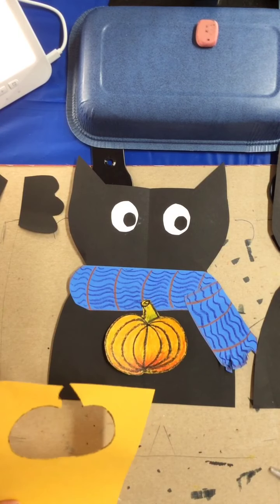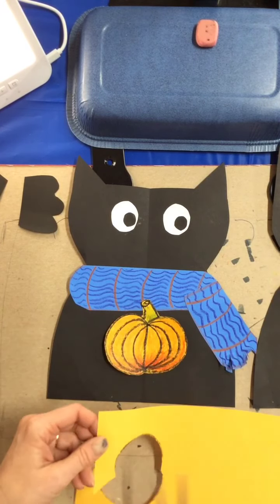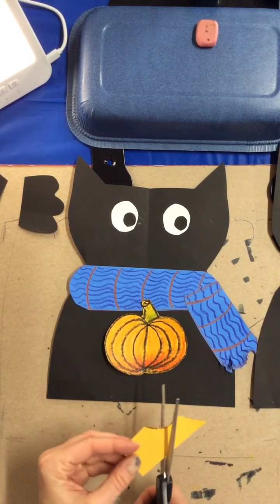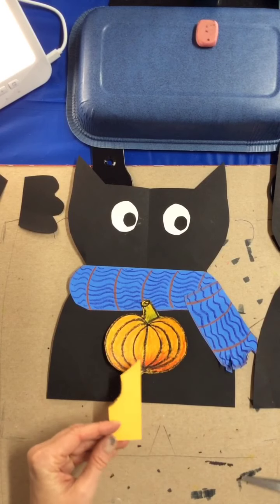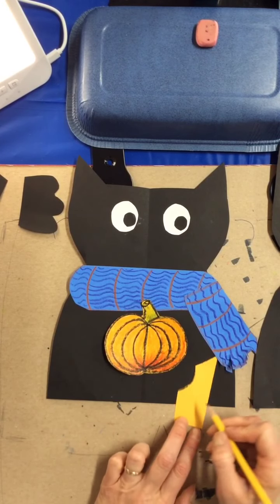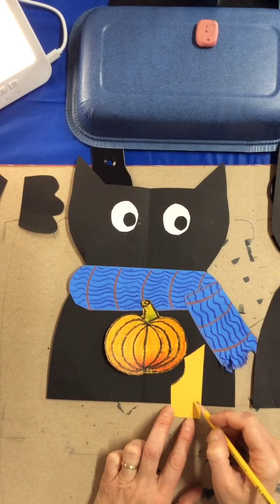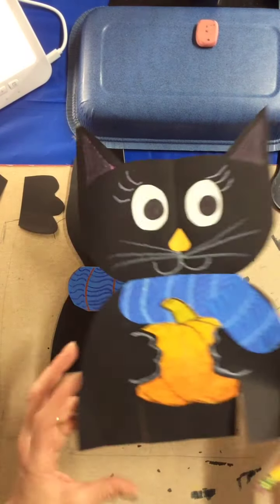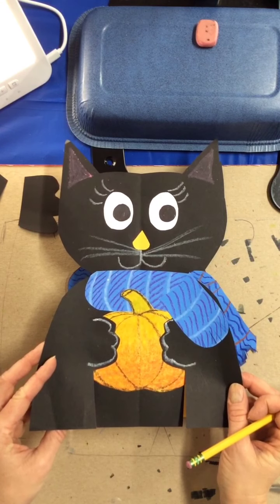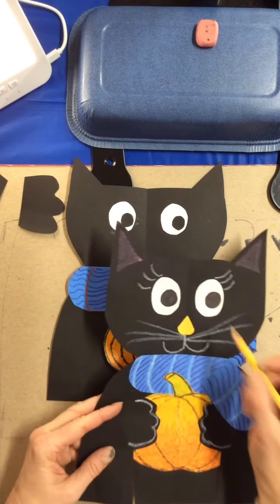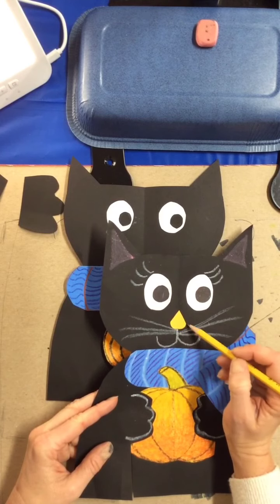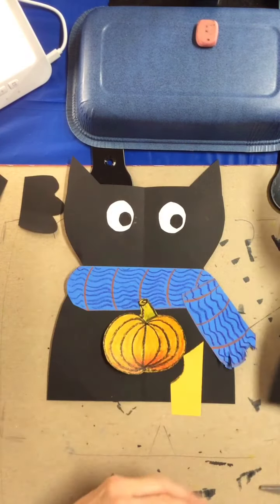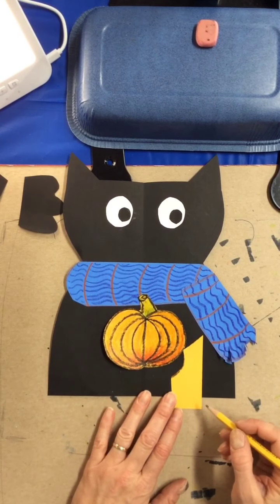Yeah, very cute. Now I'm also going to just take a little chunk and make his nose. Now if you want to draw it, you can. Some boys and girls wanted a heart nose. I made an upside down, well, it's kind of a right side up triangle with a big curved line at the bottom. Or you can make a candy corn nose.